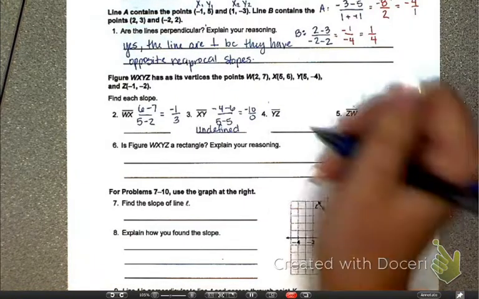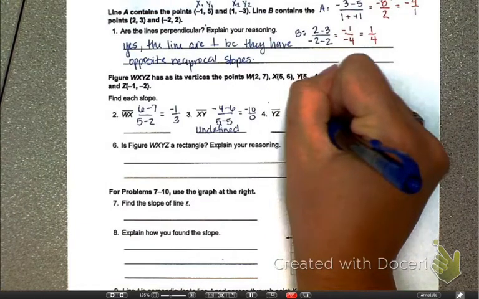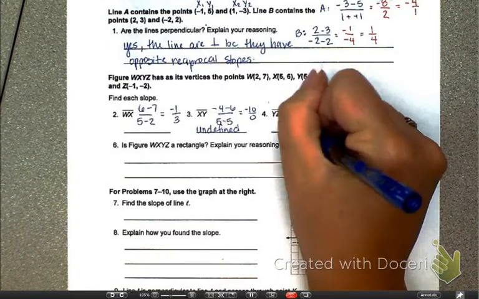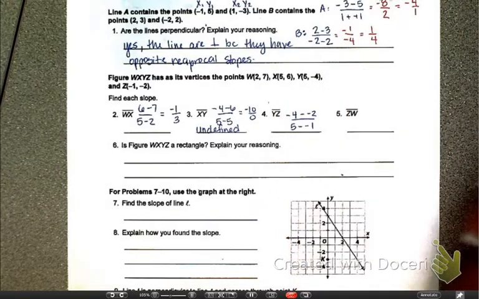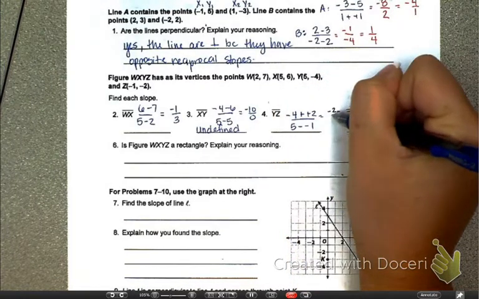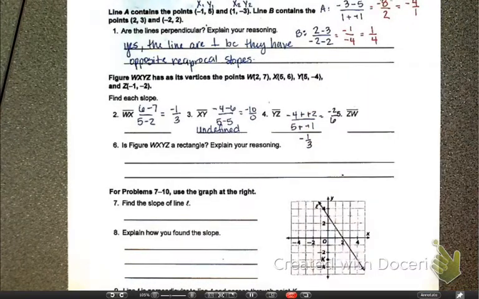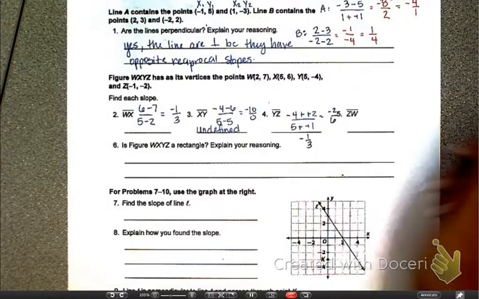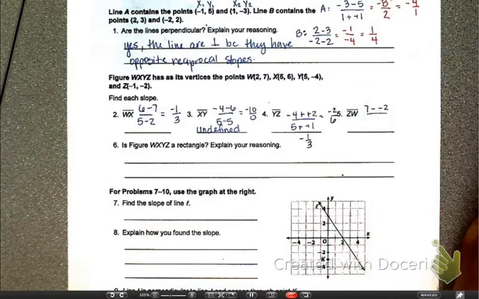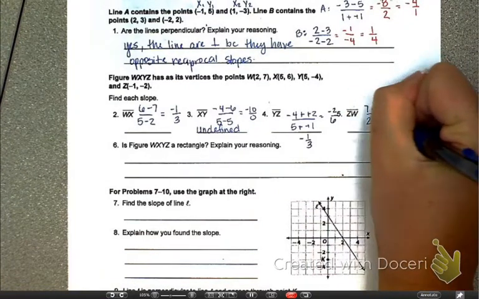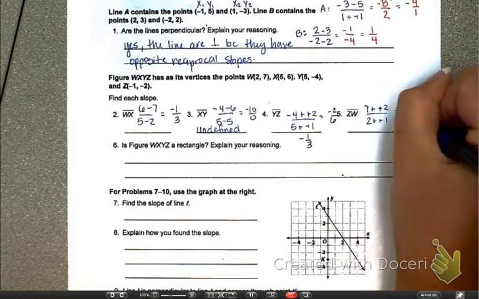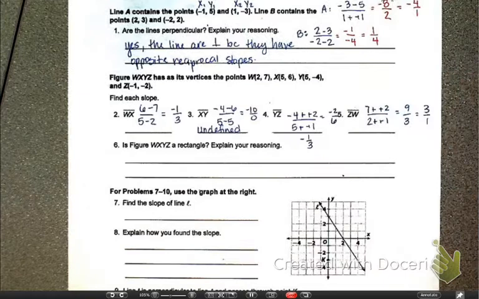For YZ, negative 4 minus a negative 2 over 5 minus a negative 1. So that becomes a negative 2 over 6, which reduces to negative 1/3. And lastly, ZW, you should have 7 minus a negative 2 over 2 minus a negative 1, which becomes 9 over 3, or 3 over 1. Are we okay with all those slopes?